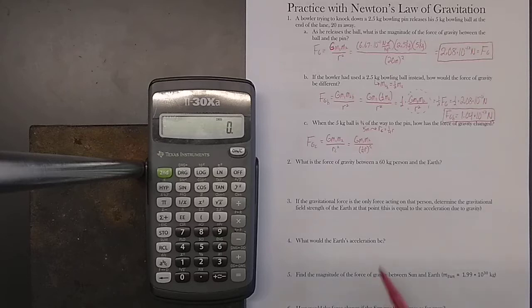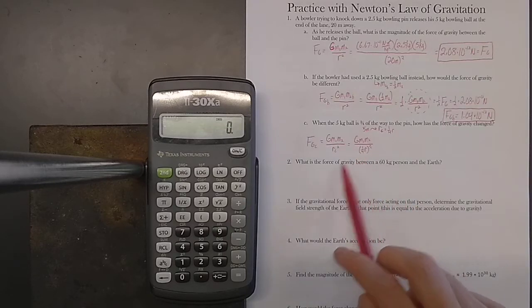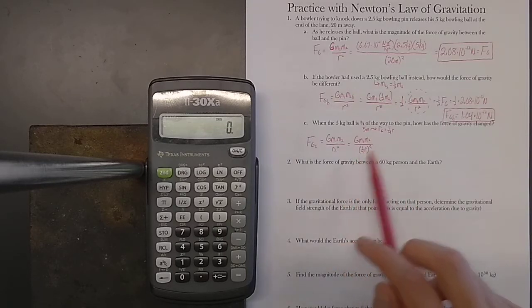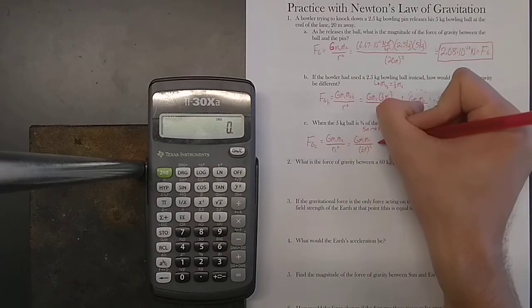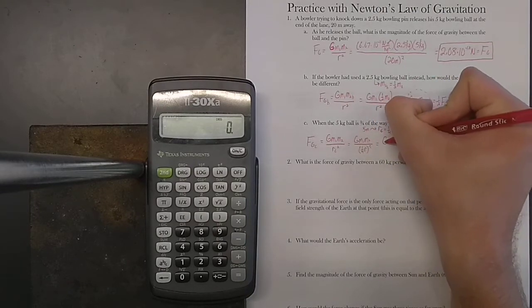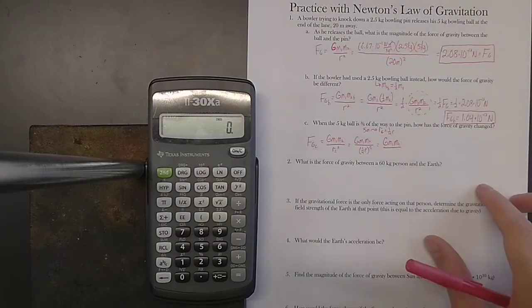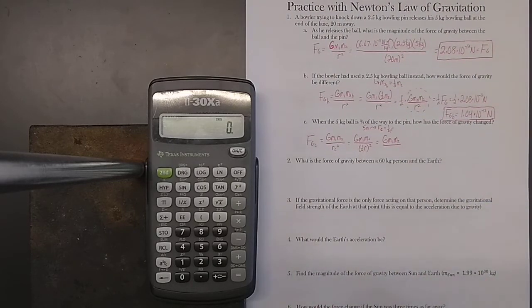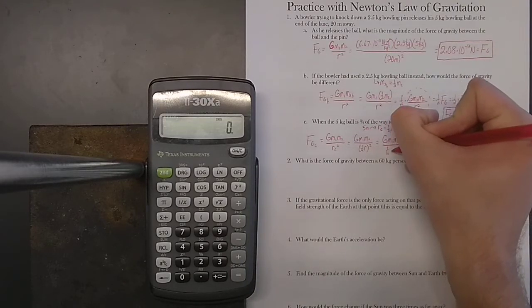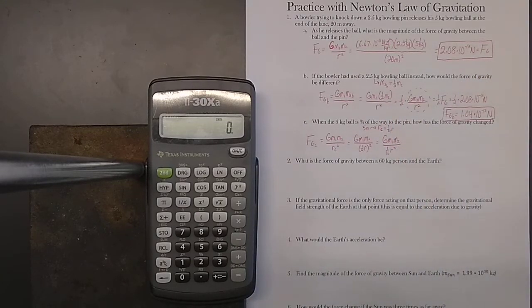That is not the same thing as acknowledging that the radius itself is smaller and that whole thing has to get squared. So this will be G m1 m2 over 1/4 squared, which is 1 squared over 4 squared, 1/16, times r squared.